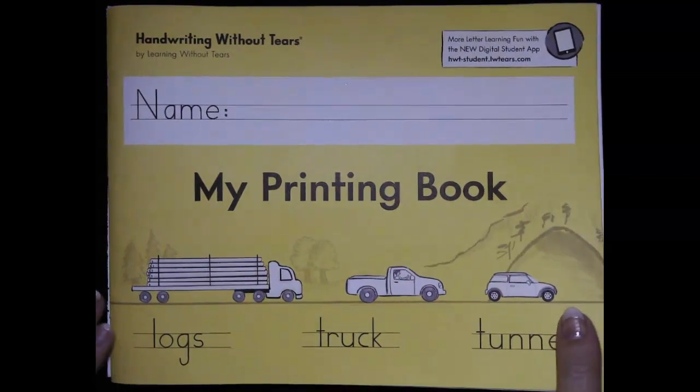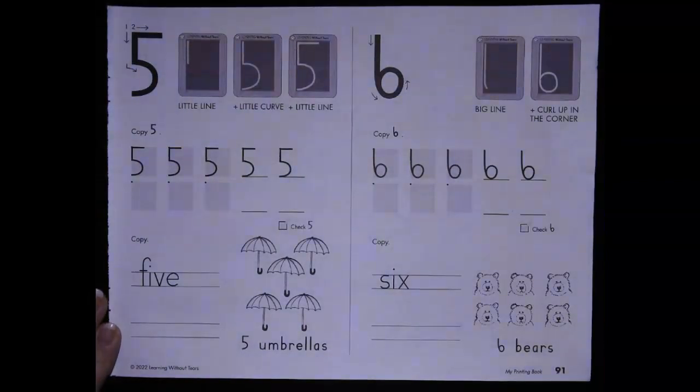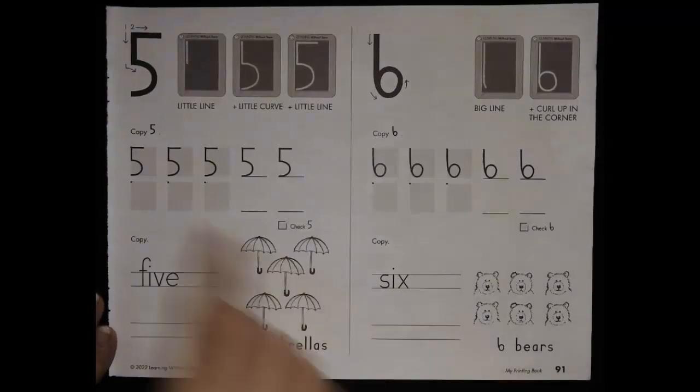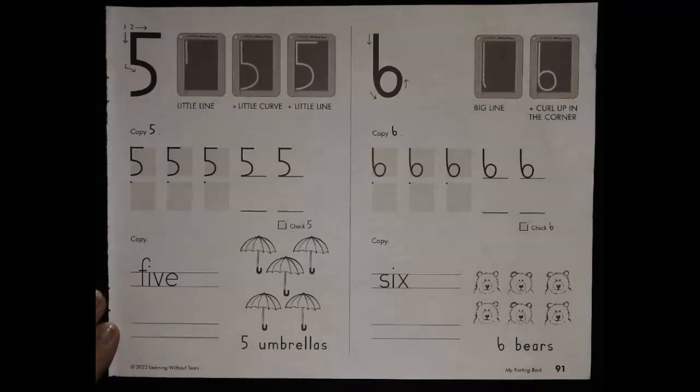Friends, let's practice some more numbers today. So in your printing book, we're going to go again all the way towards the end, and we're going to be on page number 91. We're going to look at the numbers 5 and 6 and 7 and 8 today.